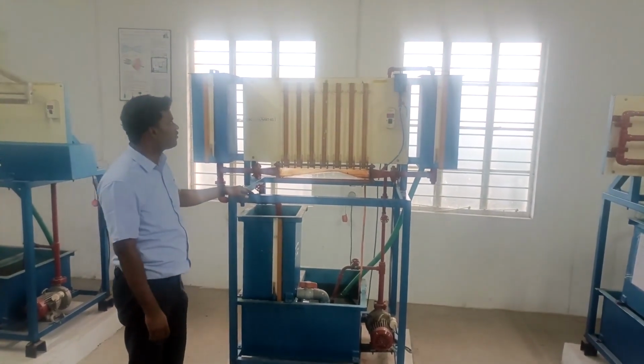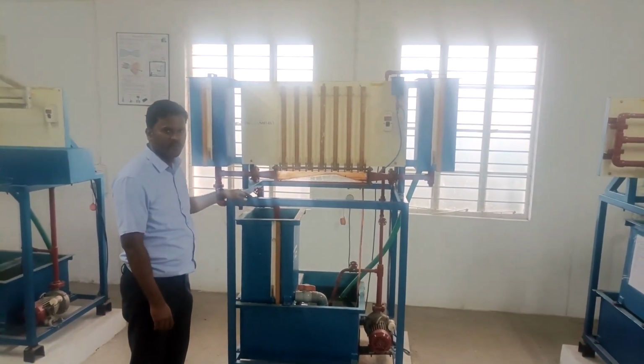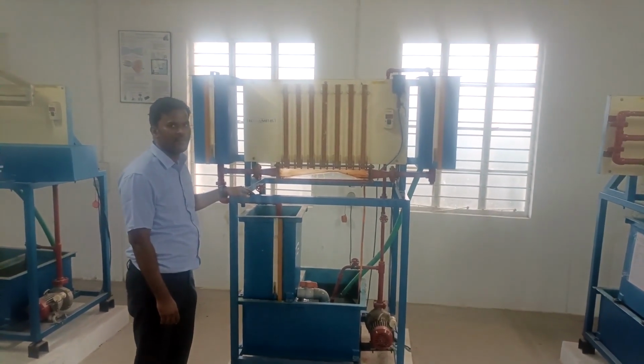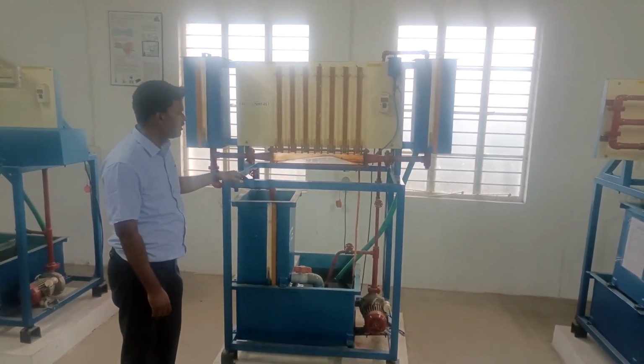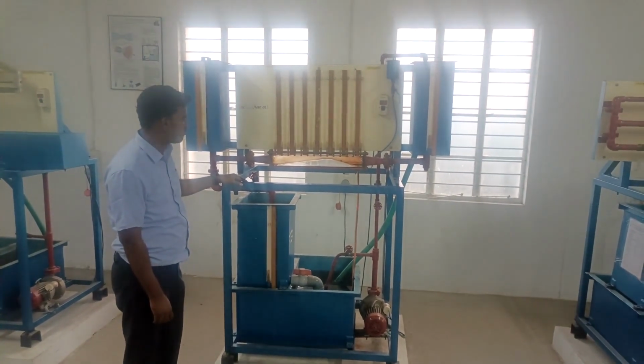Good morning students, we will see today the verification of Bernoulli's theorem. We know the Bernoulli's theorem is that potential head plus kinetic head plus datum head will be a constant. Today we will see the experimental setup first.